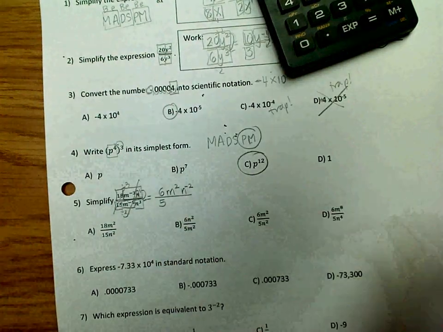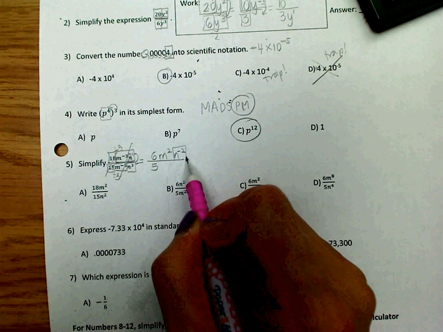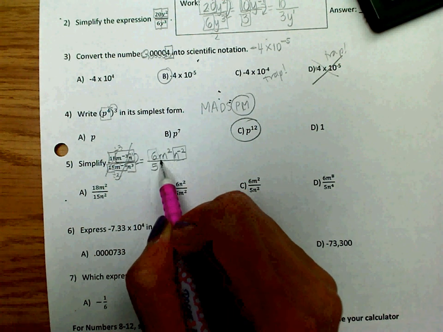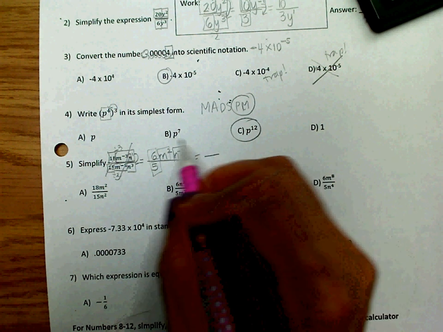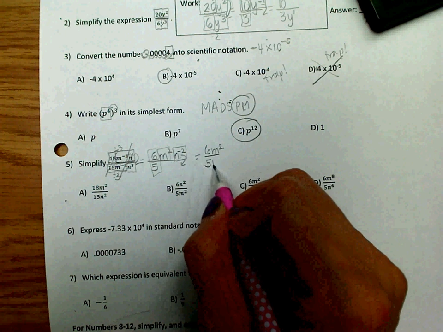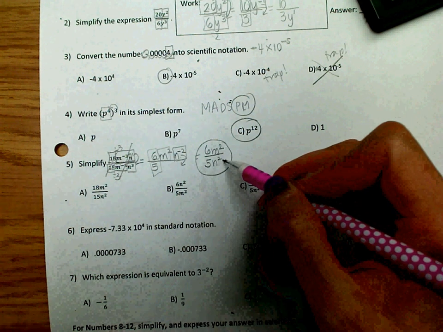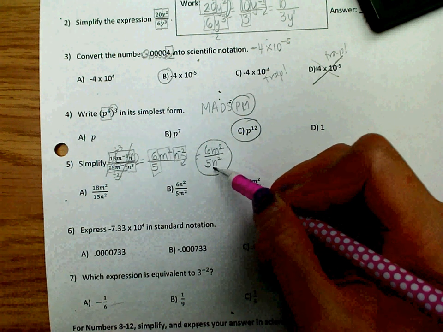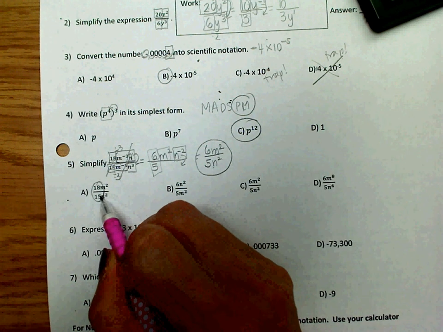So we always start off at the top. Now, hopefully you see that and you're like, wait a minute, I can't let this stay. These are okay. This is a window, window, window. But this one needs to go down. So you keep the 6 at the top, the m squared at the top, the 5 on the bottom, and then n to the second power on the bottom. And you can't do anything with that. Yes, their exponents are the same, but are the bases the same? No. So you're done.